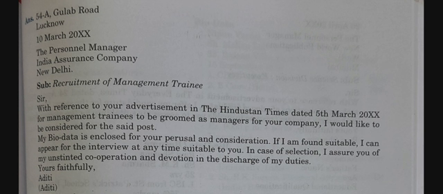Manager is a person, India Assurance Company is a company, a building. These two separate entities should come in separate lines as it is here. After Personnel Manager there should be a comma. Then India Assurance Company, again comma, and then New Delhi, full stop. It means the receiver's address finishes here.